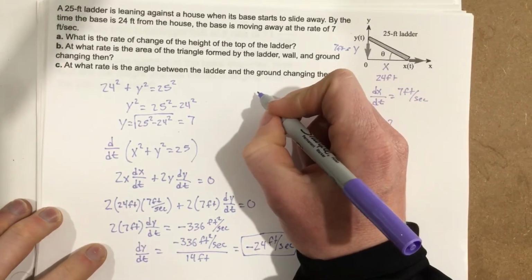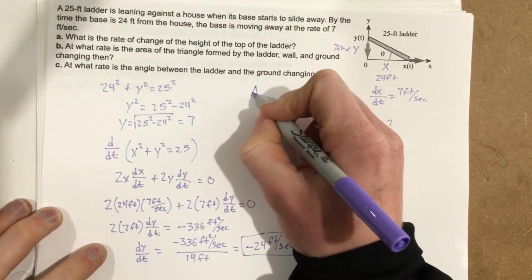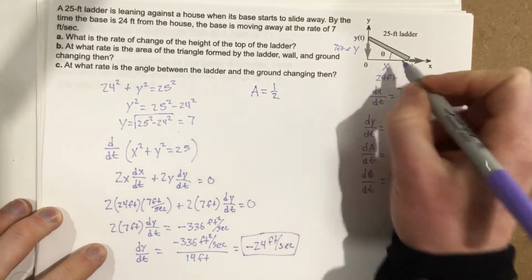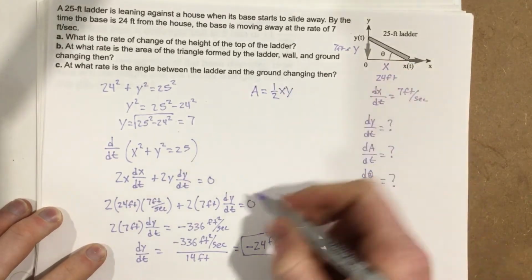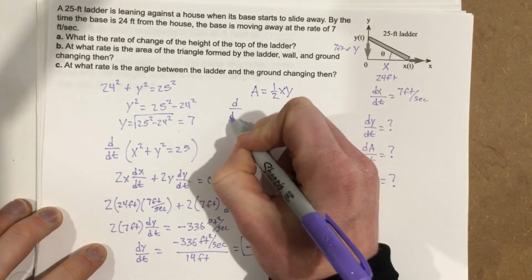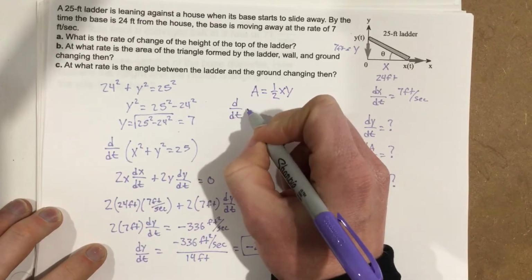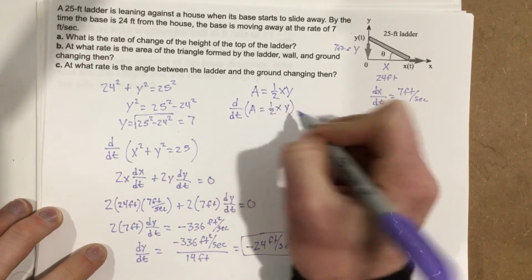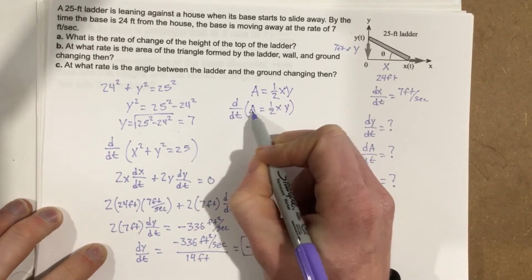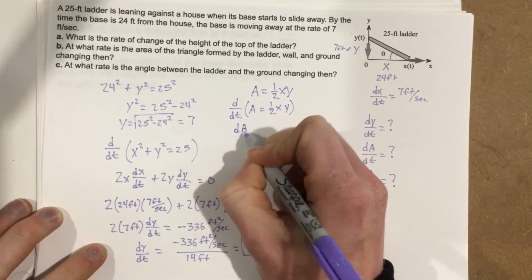And we know area is 1/2 base times the height. So I'm going to say area equals 1/2 base, which is x, times the height, which is y. And now we'll take the derivative of this. And when we do that, we're going to have the derivative of A, which is dA over dt.